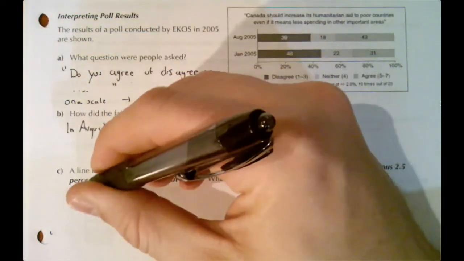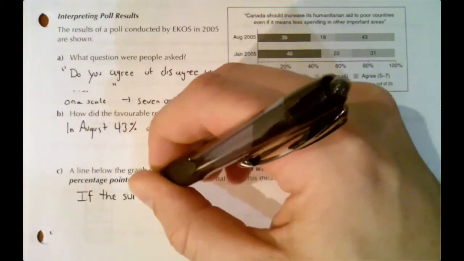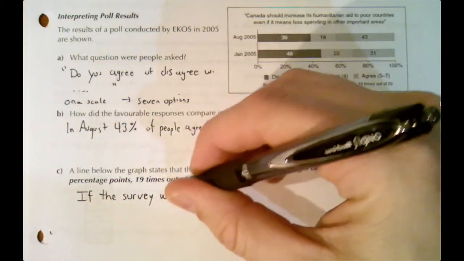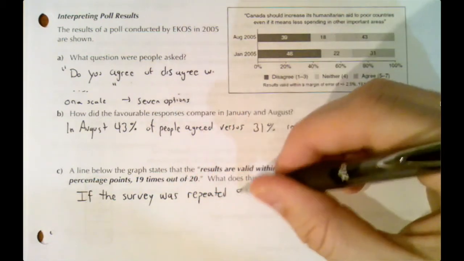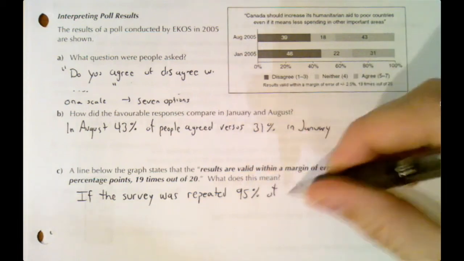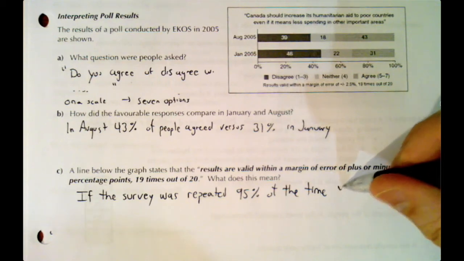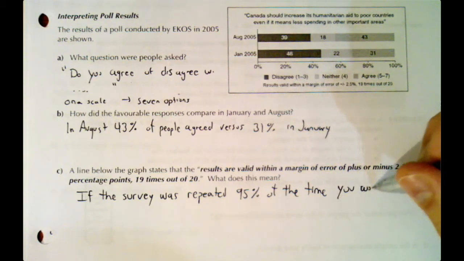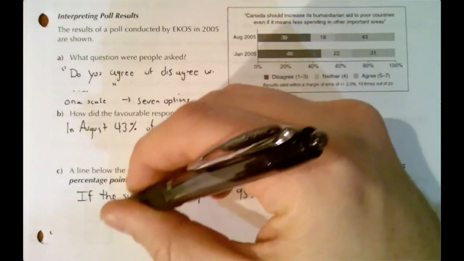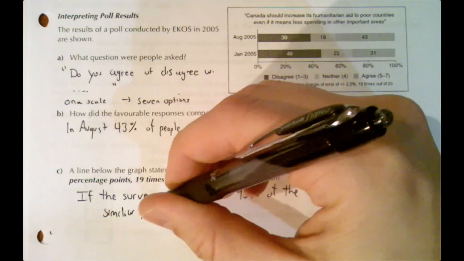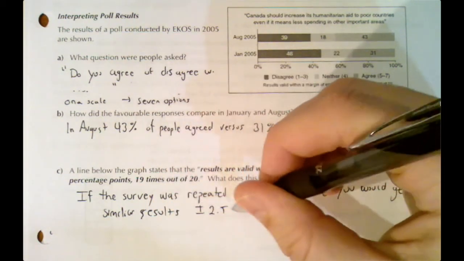It means if the survey was repeated, 95% of the time we repeat the survey, you would get similar results plus or minus 2.5%.